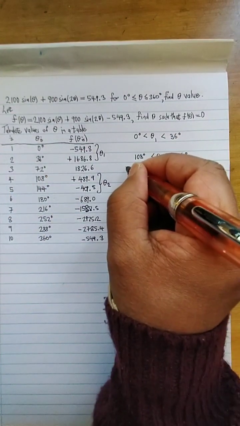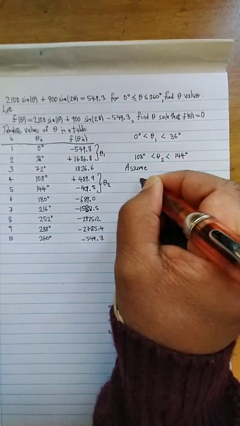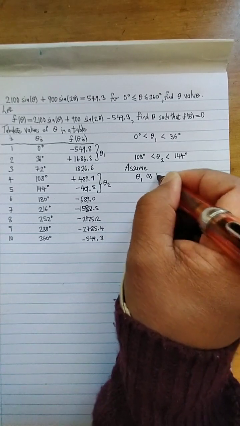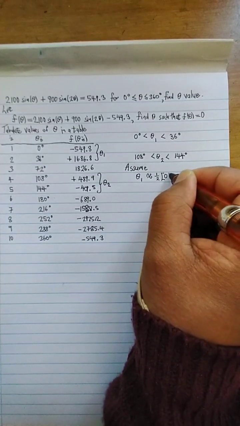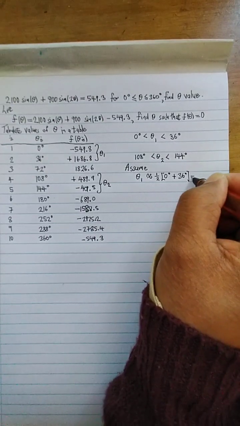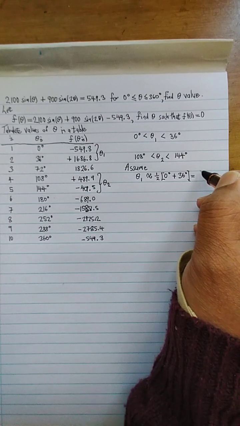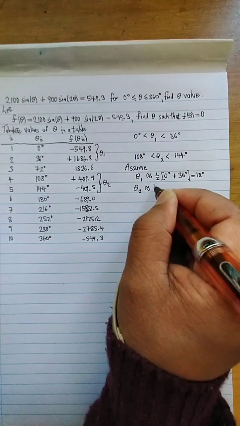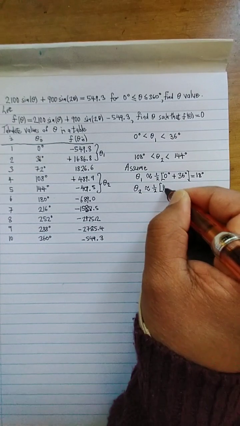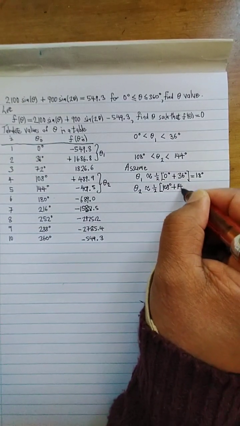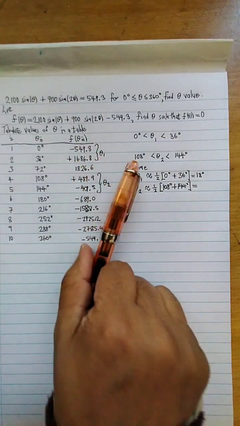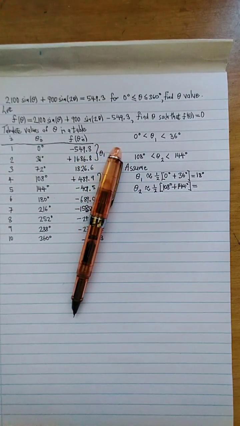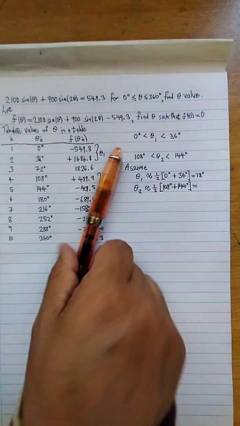We assume, for the sake of argument, that theta 1 is approximately half the value between 0 degrees and 36 degrees, which is roughly 18 degrees, and theta 2 is approximately halfway between 108 degrees and 144 degrees, which is 126 degrees.